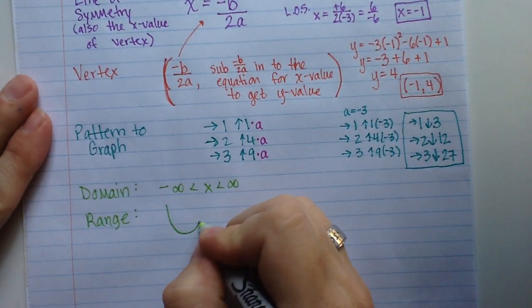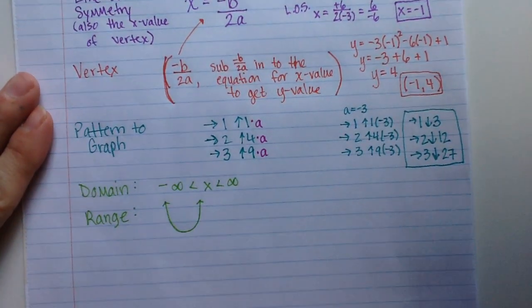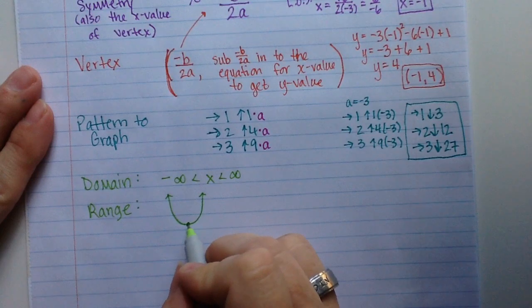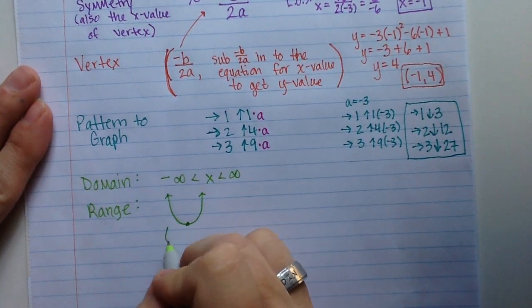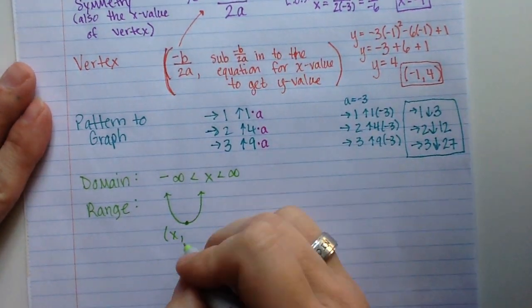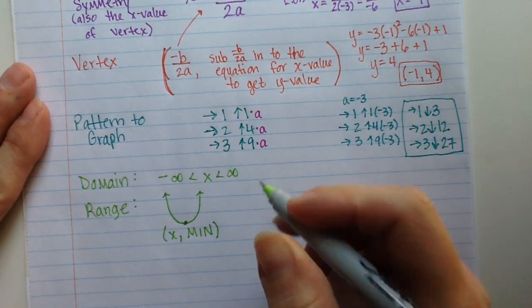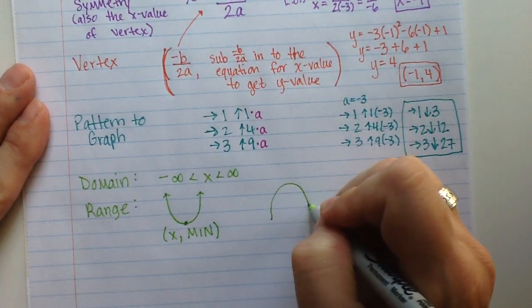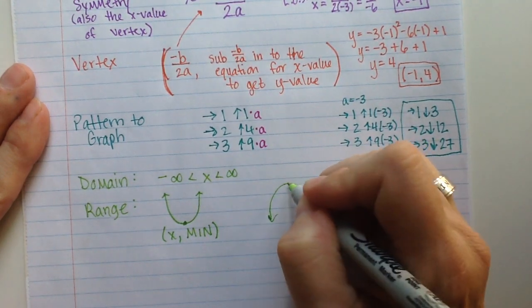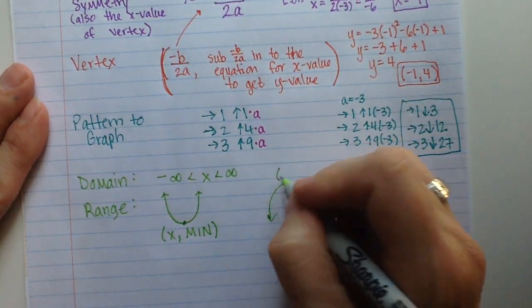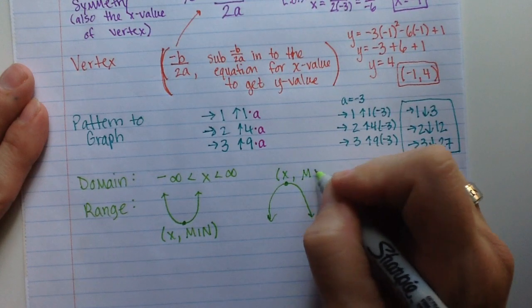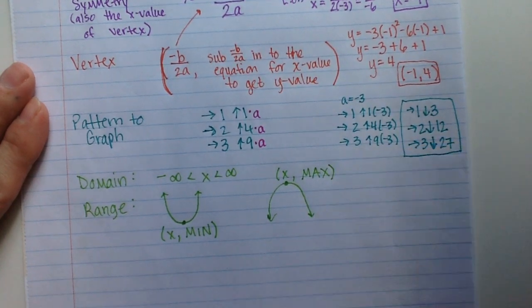If your parabola opens up, then your vertex is going to be the ordered pair x, comma, a minimum value. If your parabola opens down, then your vertex is going to be an x value, comma, a maximum y value.